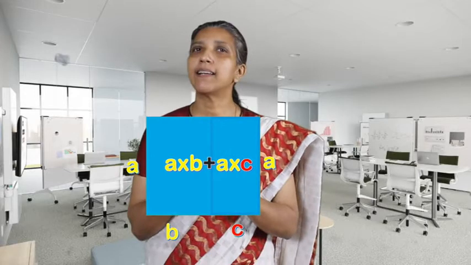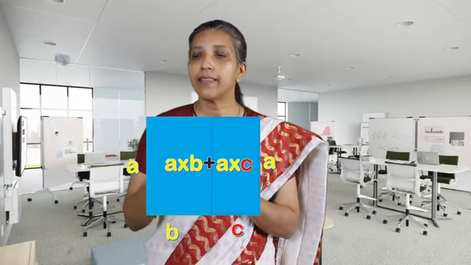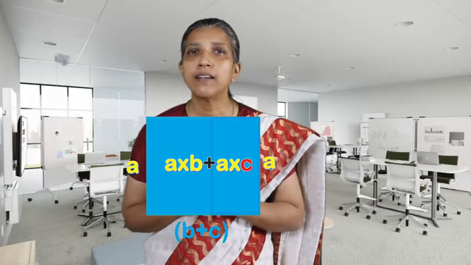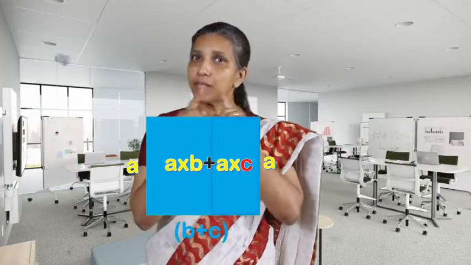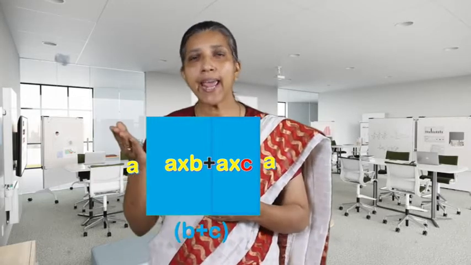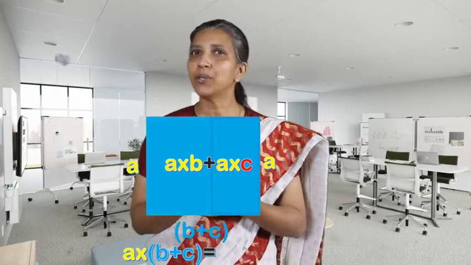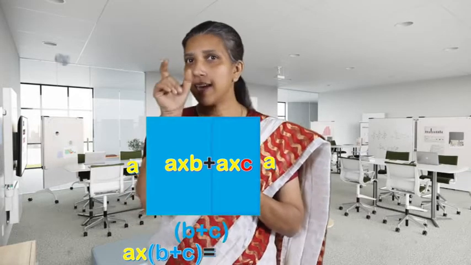So what is the length and width of this blue rectangle? The length is same as A, but the width you will get by adding B and C. That is, B plus C is the width of this rectangle. So the area of this blue rectangle will be A into (B plus C). And we now know that the area of this blue rectangle is the same as the area of the combined rectangles.